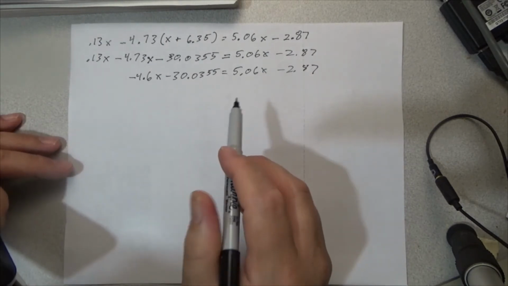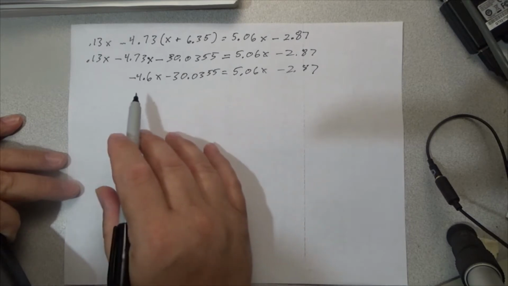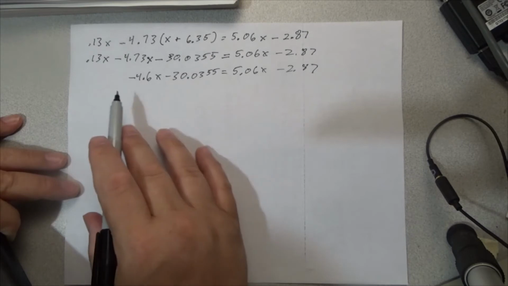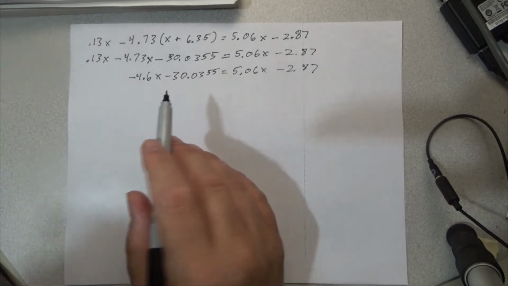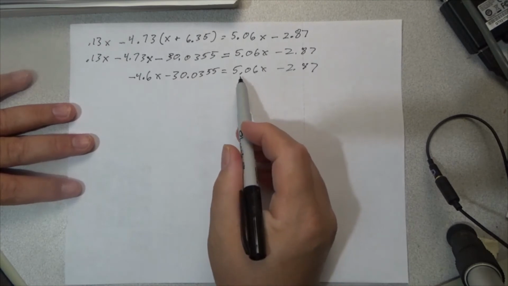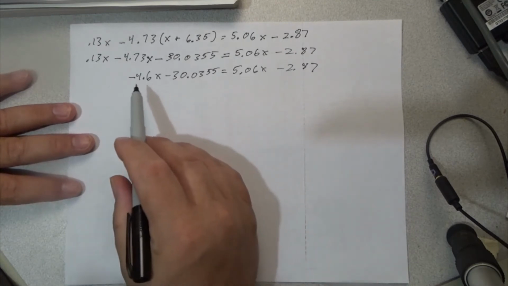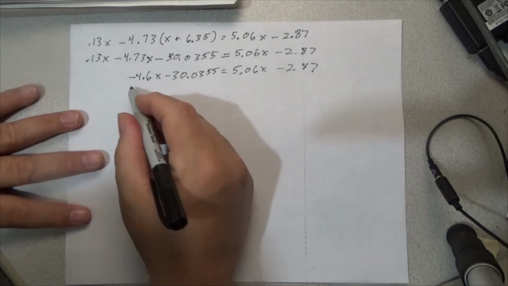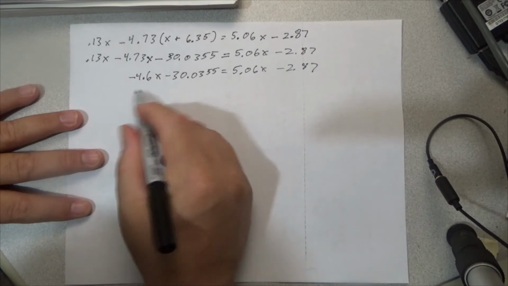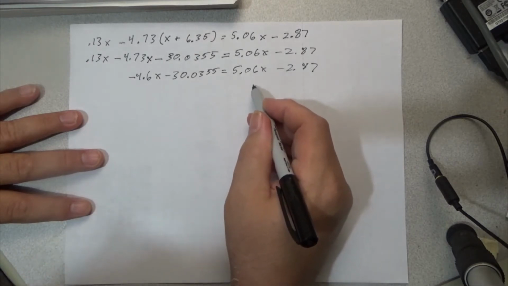Now, what I need to do is I need to get the x's on one side and the constant terms on the other side. Now, it really doesn't matter which way you go here, but because I've got a positive right here and a negative right here, it would probably be better if I added 4.6x to this side to make this go away and then added 4.6x to this side.